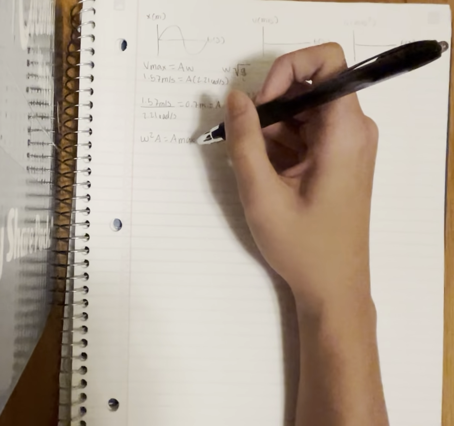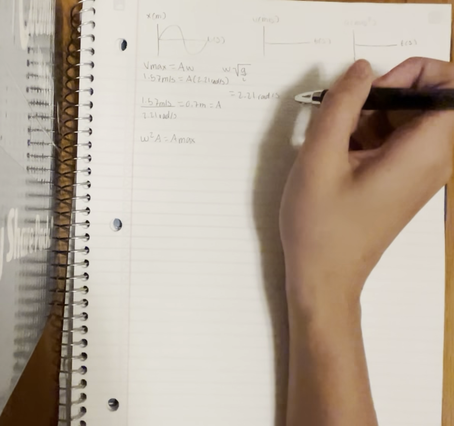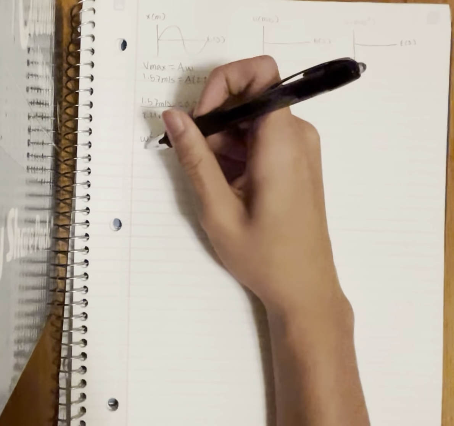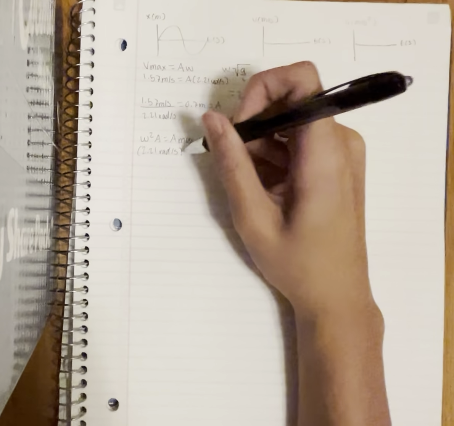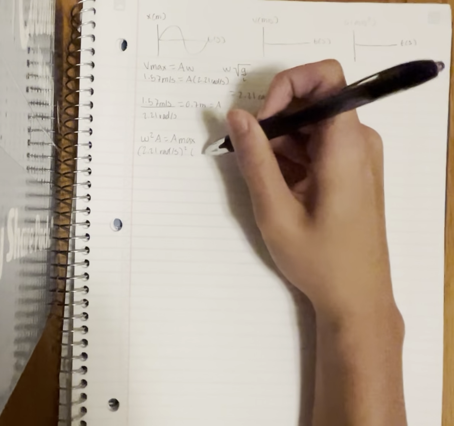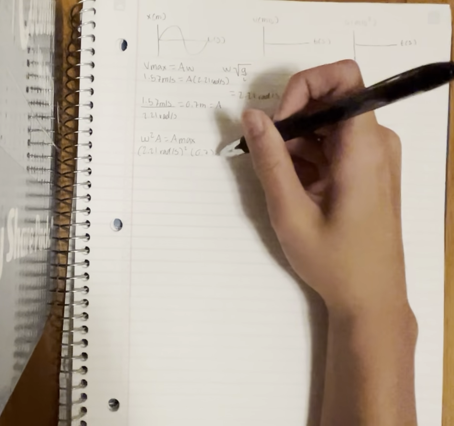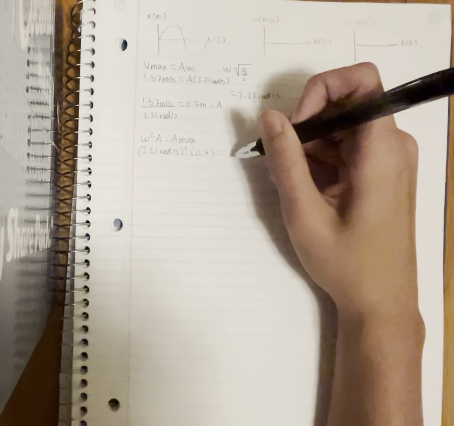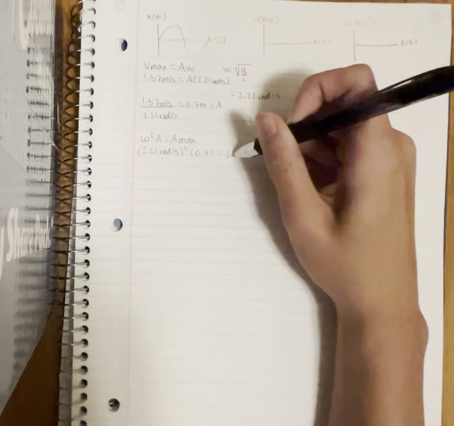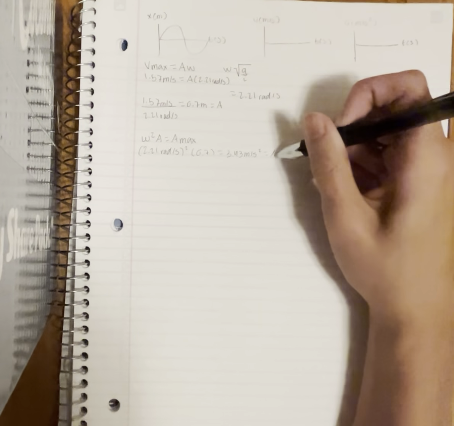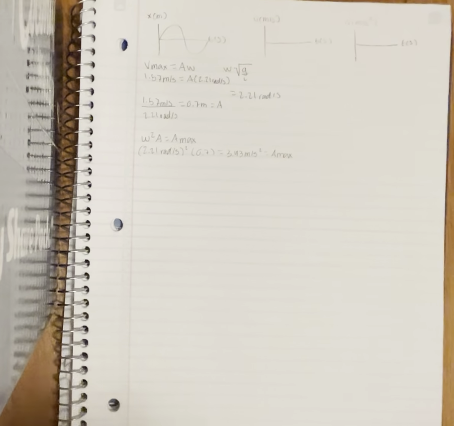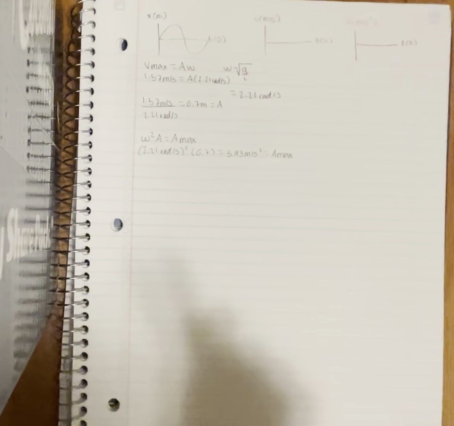And then W squared is, we already have W, 2.21 rad/s squared, the whole thing, times 0.7 is equal to 3.43 meters per second squared, which is A max. And now we just need to graph it and label all the points.